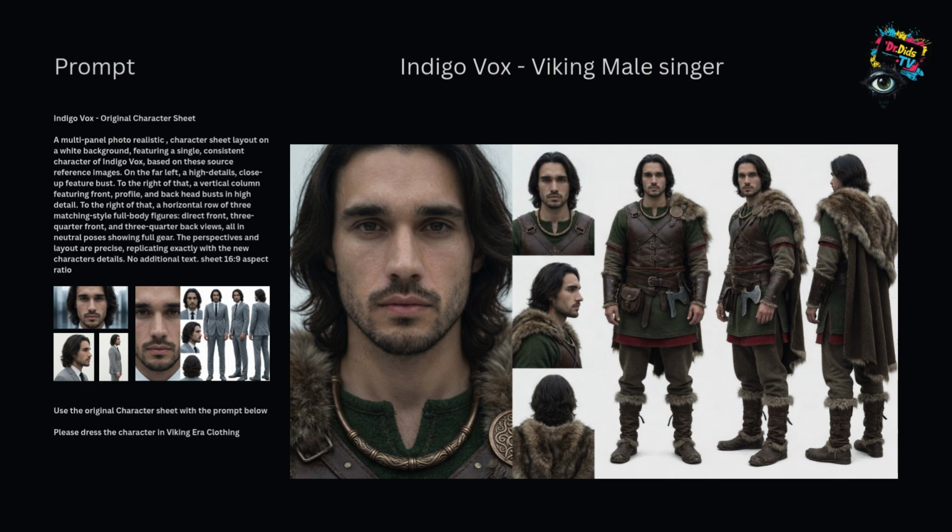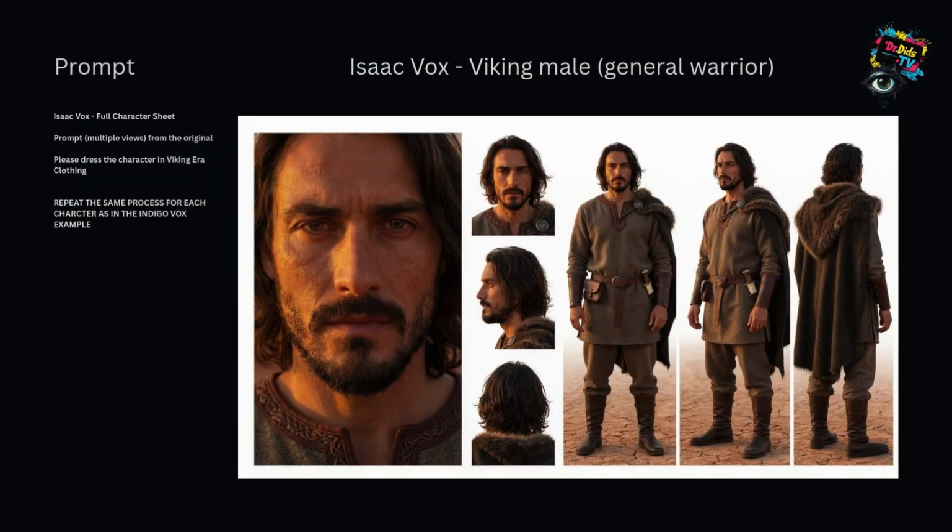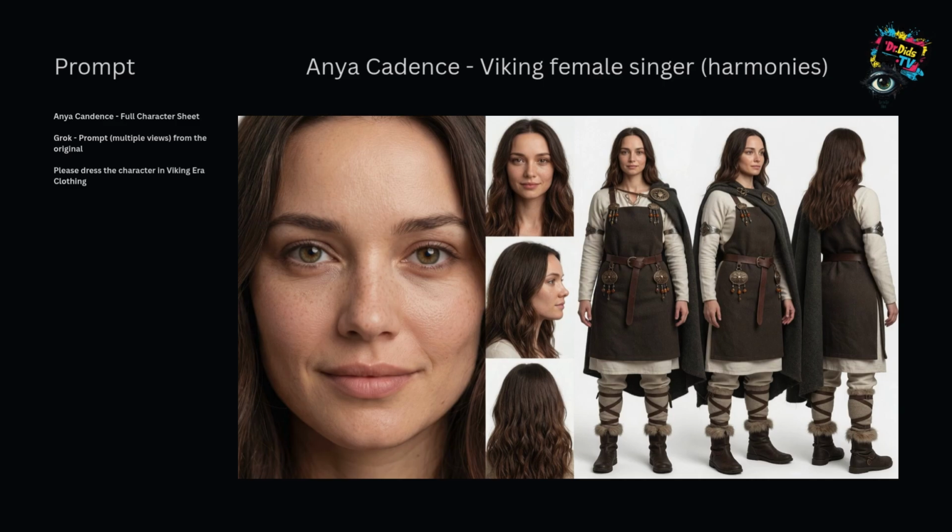So Indigo has an older brother called Isaac Vox, and I did the same there. I have a character sheet and dressed him in Viking clothing again. He's my warrior in the sword fight scenes. And again, I made a full multi-angle character sheet so the AI can generate him consistently. Then we move on to Anya Cadence.